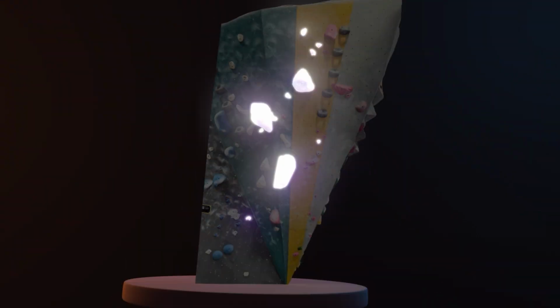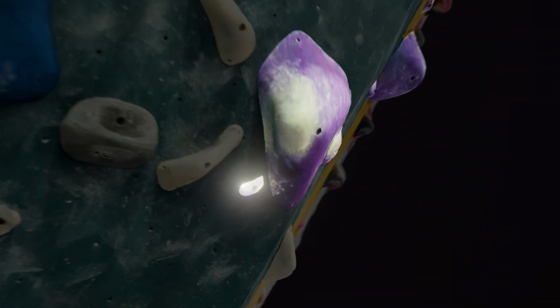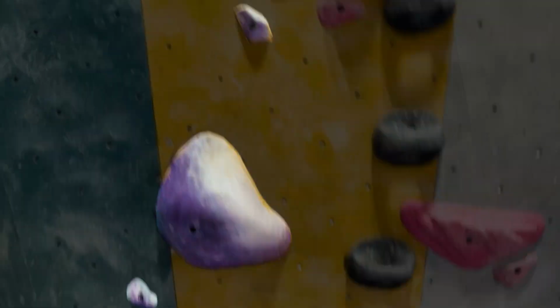Alright, welcome back. In this tutorial we will be focusing on how I scan my walls and how I put them into Blender and make a camera animation.